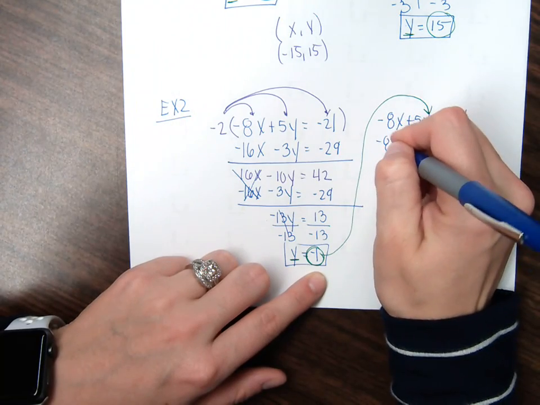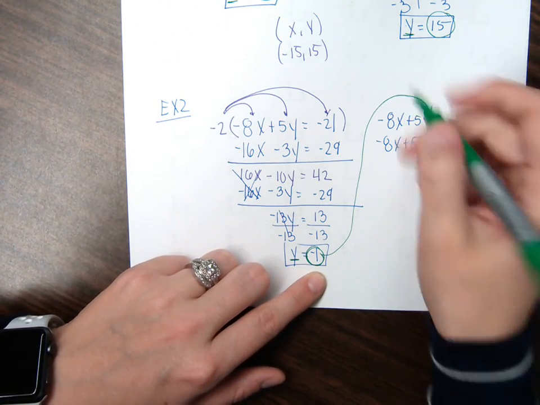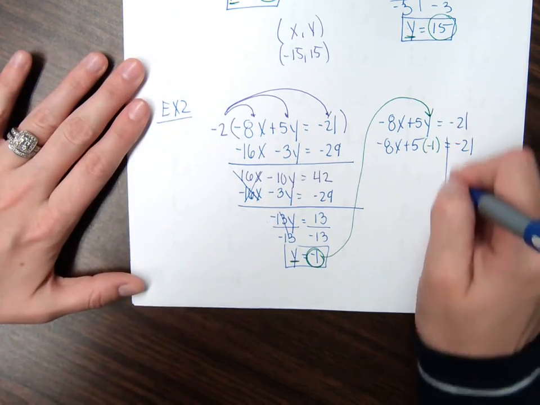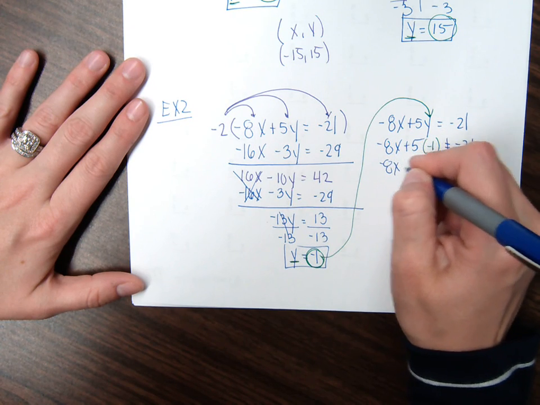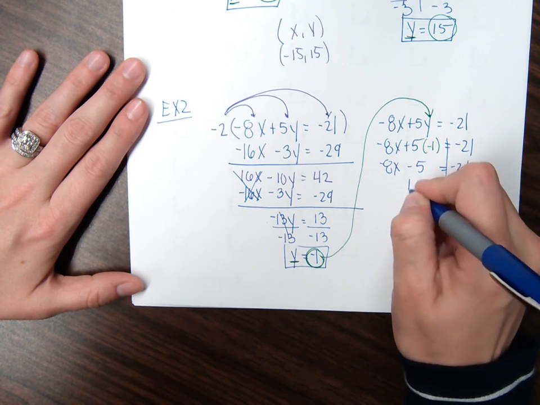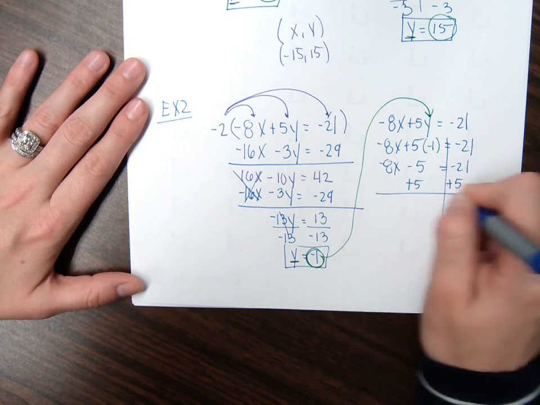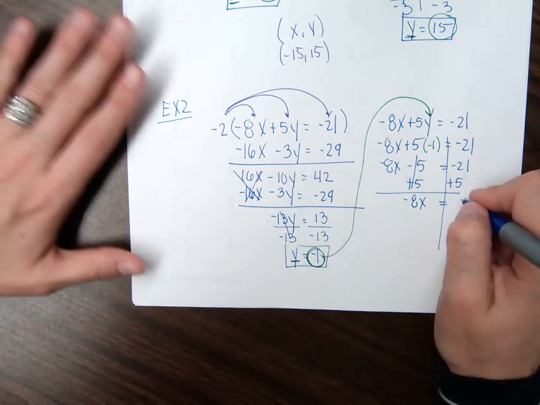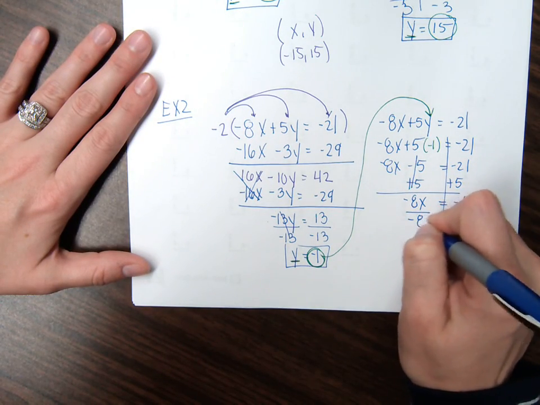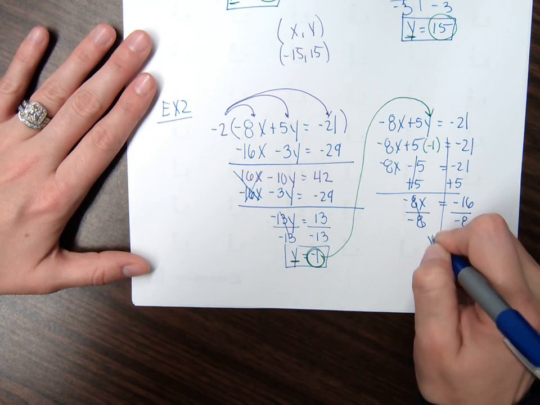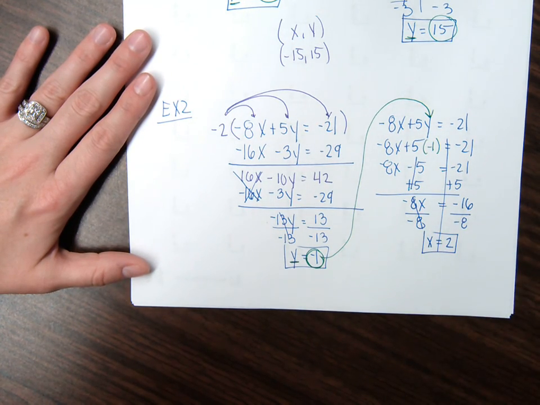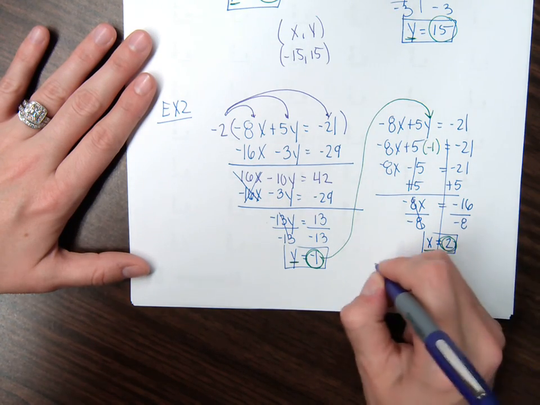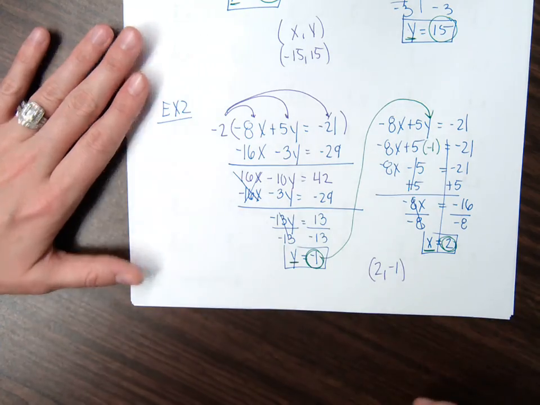So that gives me negative 8x plus 5 times negative 1 equals negative 21. 5 times negative 1 is negative 5. Add 5 to both sides. That leaves me with negative 8x equals negative 16. Divide both sides by negative 8. And I have x equals 2. Write our answer. We know x is 2, and it's x comma y. So I have 2 comma negative 1 as my solution.